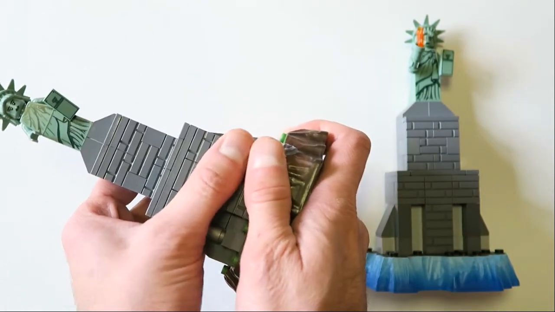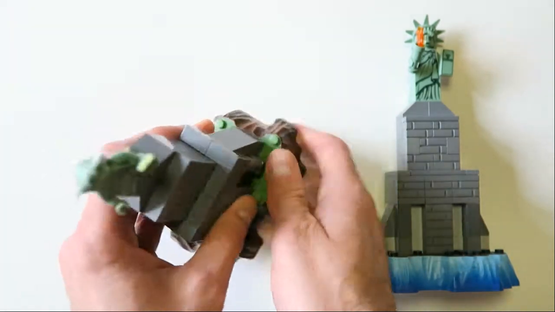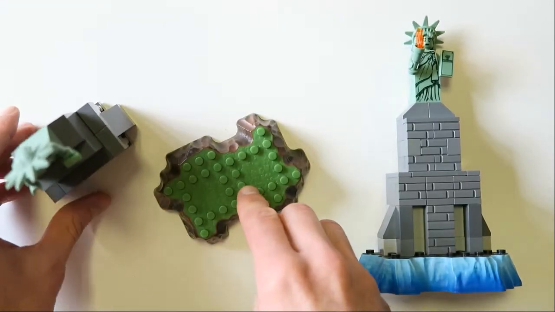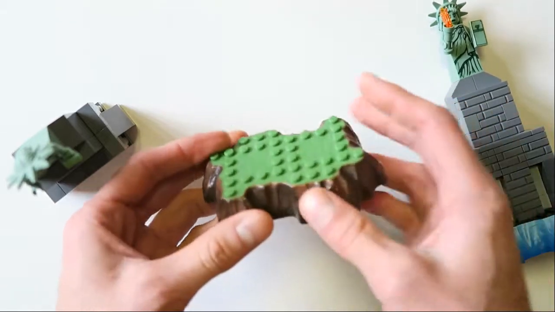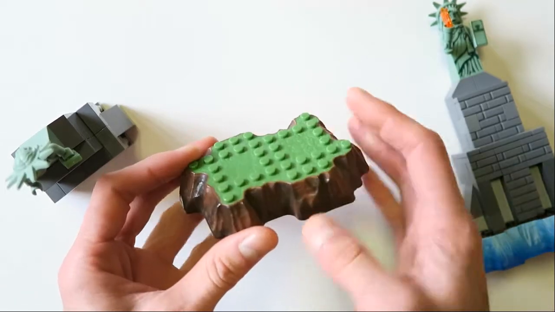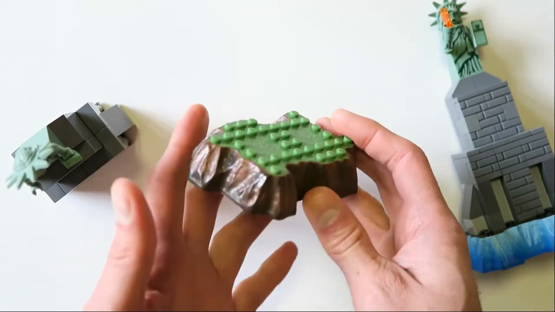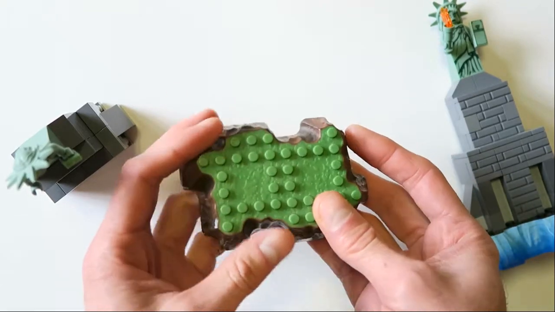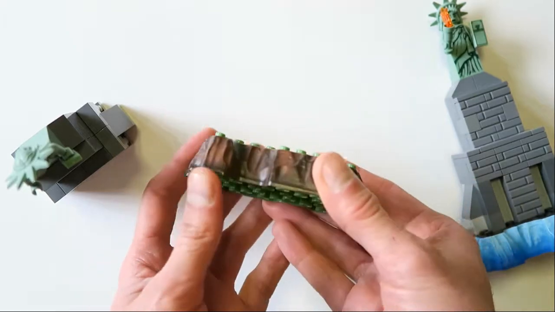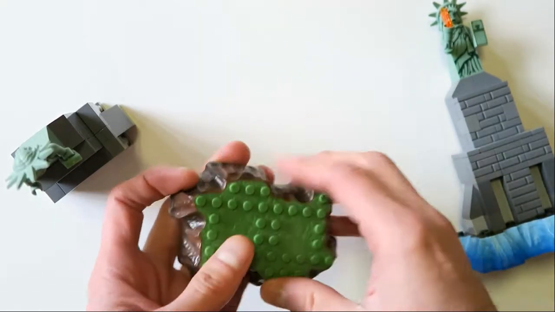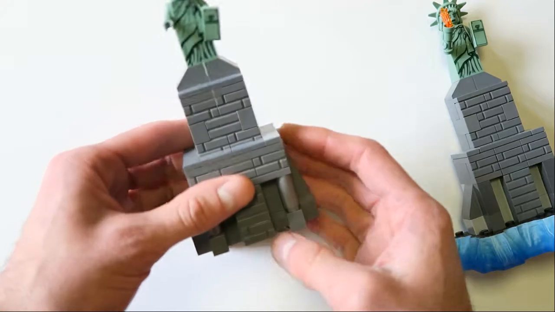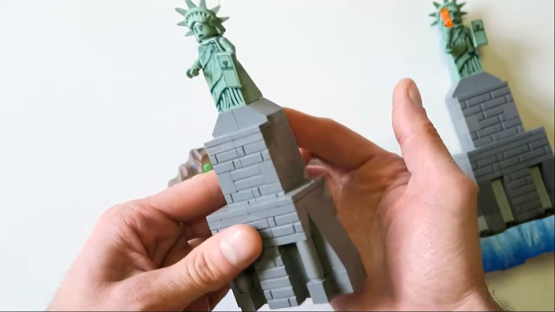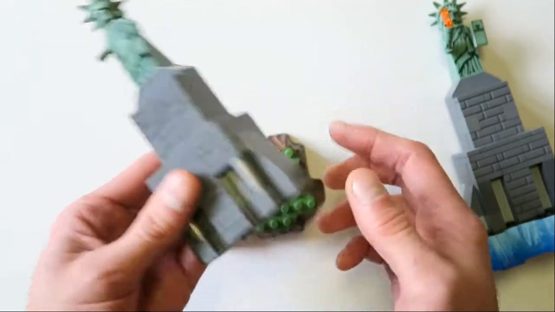Another thing I wanted to show you, and this is very simple, is the base itself. Now, for this Statue of Liberty that I am creating, I'm using a Mega Bloks base because it looks just so cool. On the other hand, you can use any base you like, but with a Mega Bloks, you can have a base that looks like the island of the Statue of Liberty. Another thing that it has is the different kinds of floors, and then the staircase that goes all the way to the statue itself.